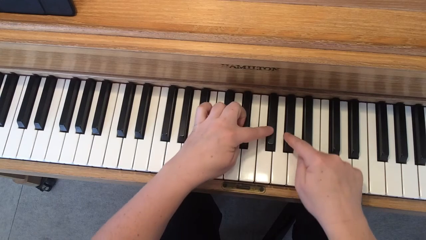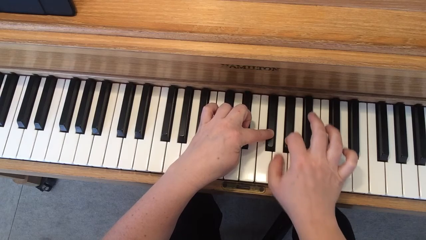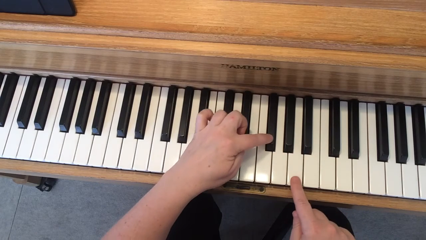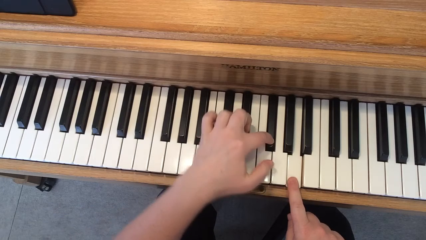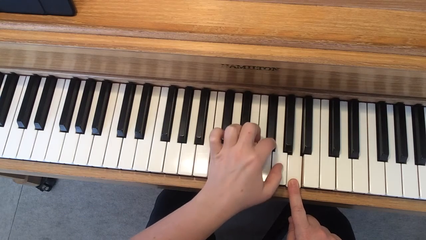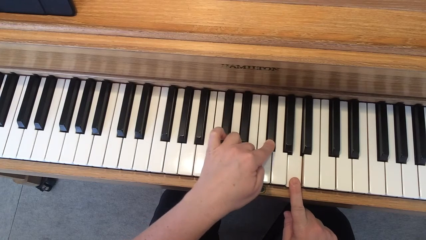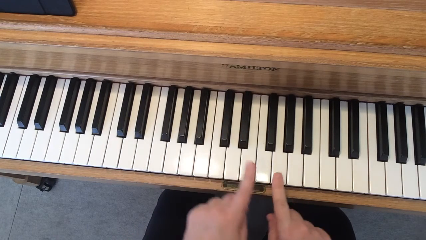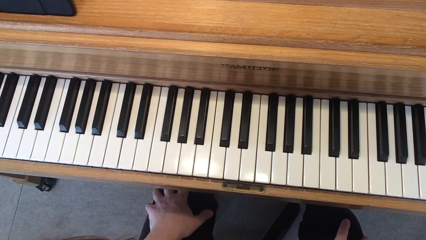Okay? Is this a whole step? You should have said yes, because there's a key between. All right, how about that? Is that a whole step? Must not be, because there's two keys between. That would be a step and a half. All right, so now we're getting into more complicated math, 1.5 steps. All right, so pause the video and see if you can find some whole steps on your piano.